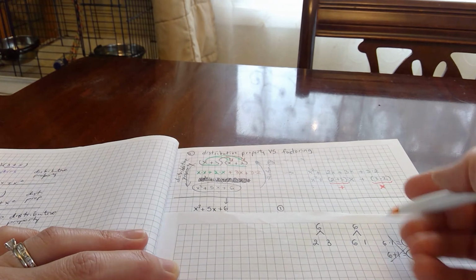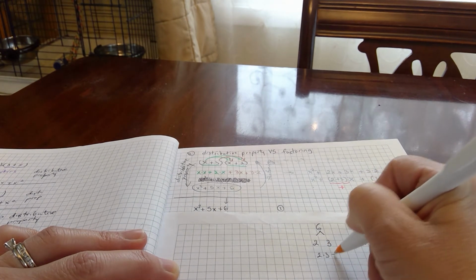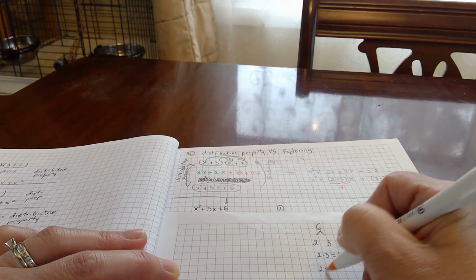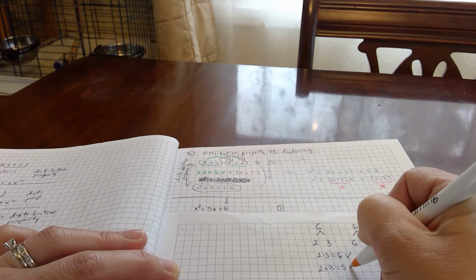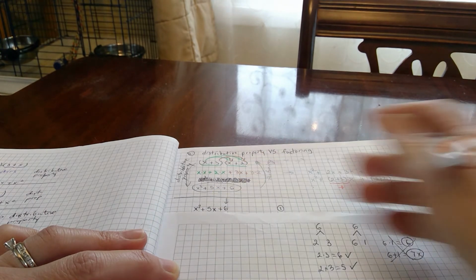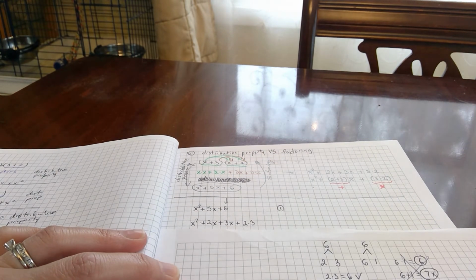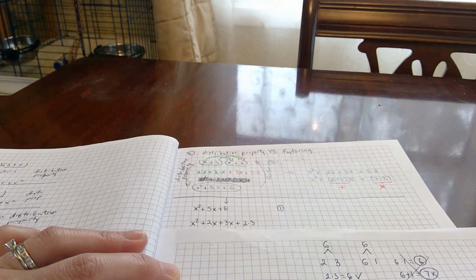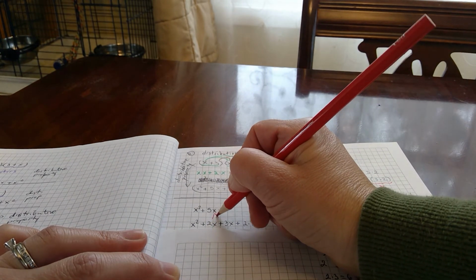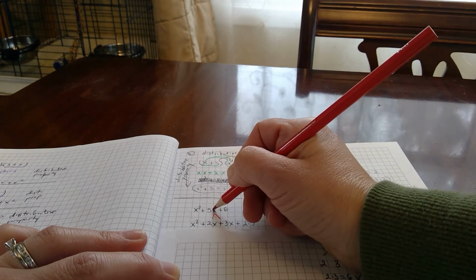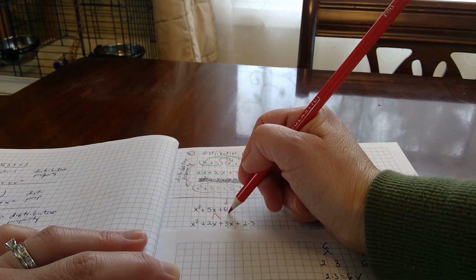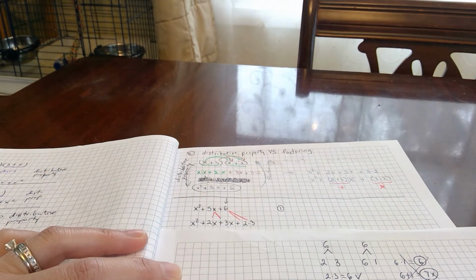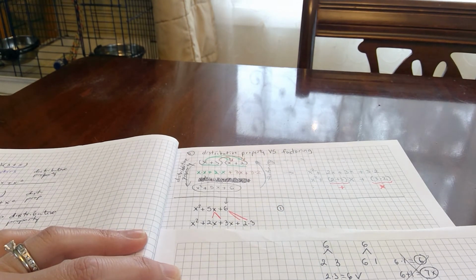This one has to work. 2 times 3 is 6, exactly what we need. But the same numbers, 2 plus 3, it is 5. That's exactly what we need. Here it is, 5x. So 5x is broken into 2 numbers. 2x plus 3x will give me 5x, and 6 is broken down into factors, 2 times 3, just like we did before.